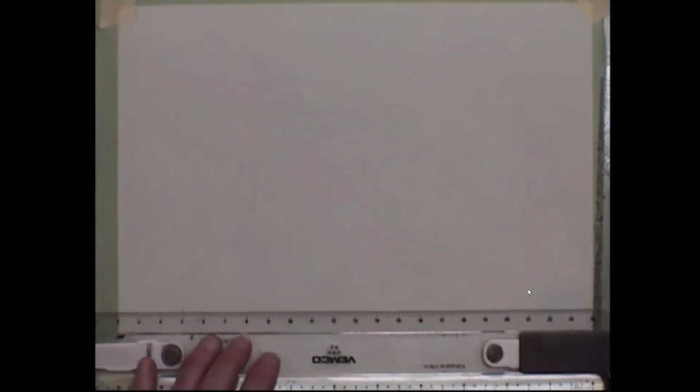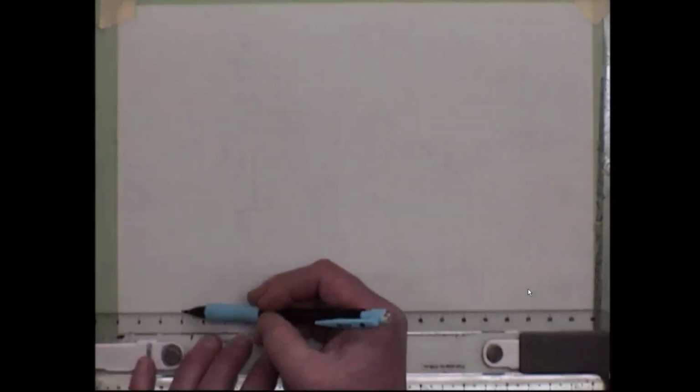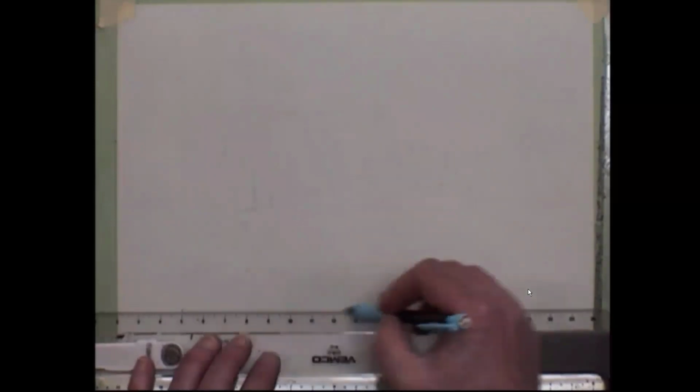I'm zoomed out. You can see my start point here. Now, for this object, it's rectangular. So once we get that start point, we can just use our straight edge. Let's go ahead and draw. We call these projection lines, and these are serving as construction lines for our entire object. They're going to be very, very light, and we can go back in and darken them in. But for now, we're going to use our straight edge.